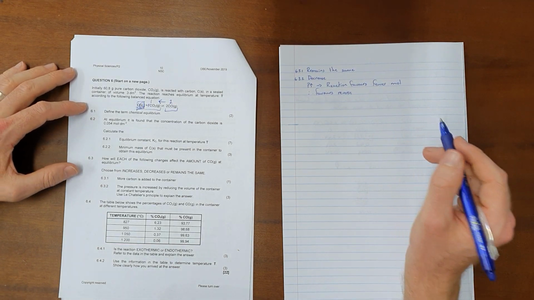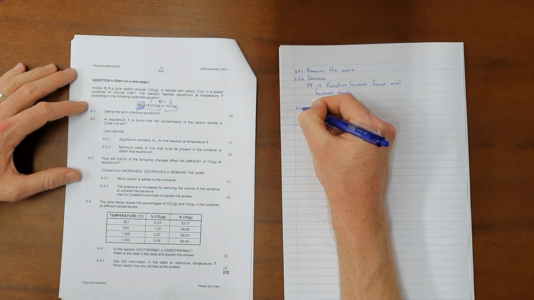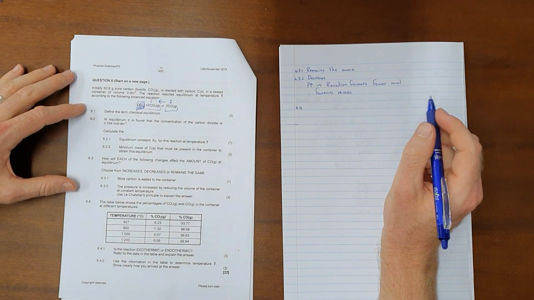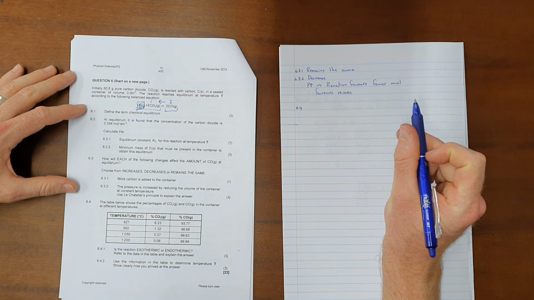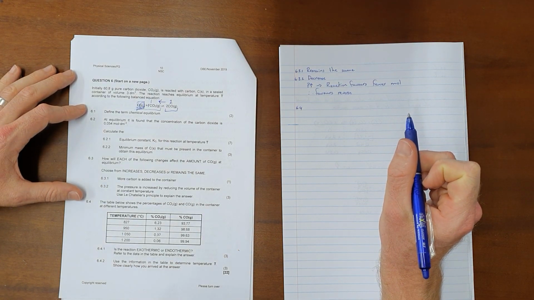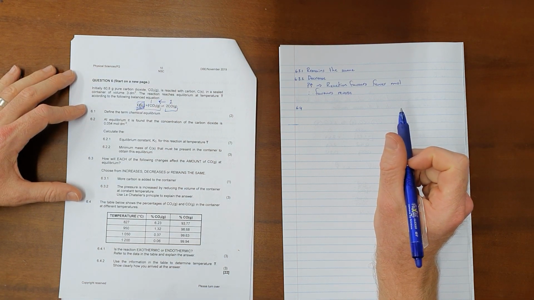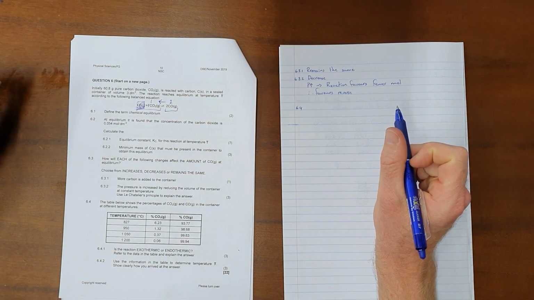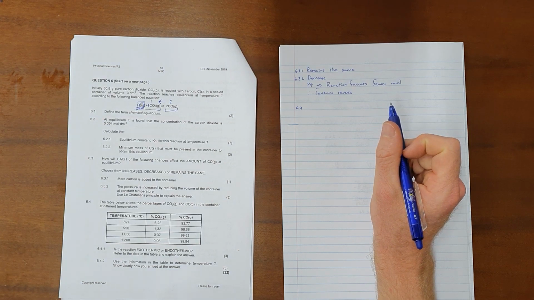Question 6.4. The table below shows the percentages of carbon dioxide and carbon monoxide in the container at different temperatures. 6.4.1, is the reaction exothermic or endothermic? Refer to the data in the table and answer the question.